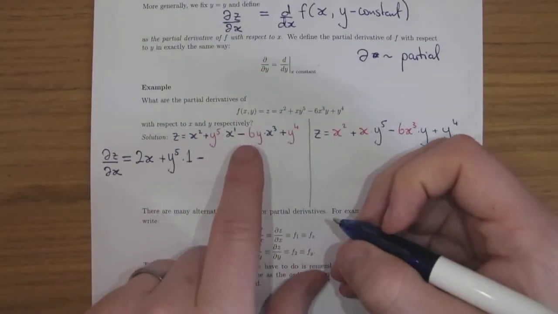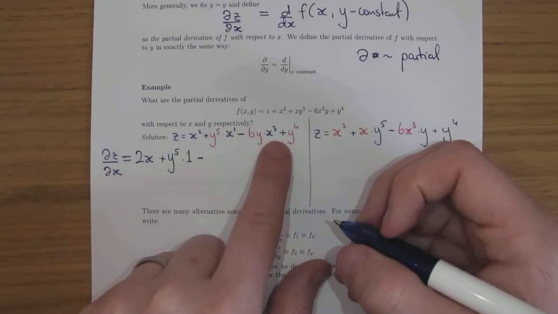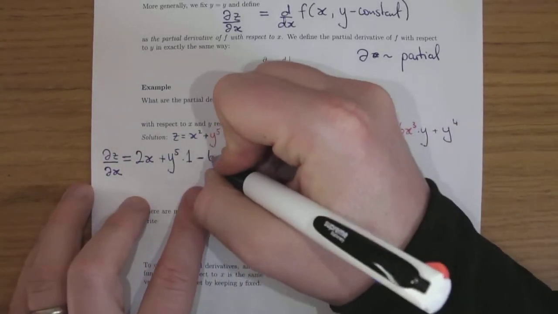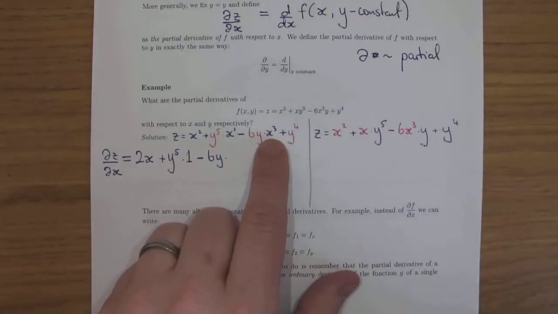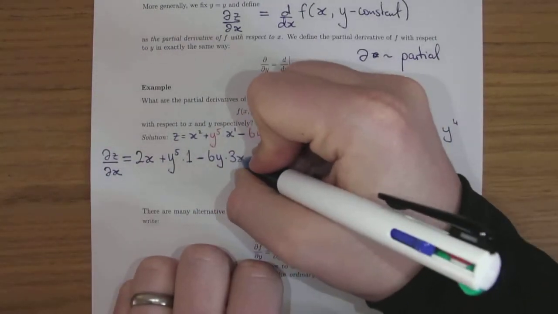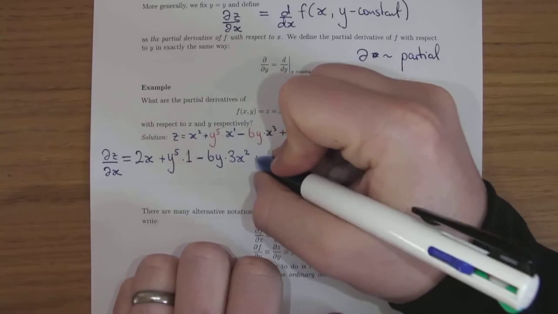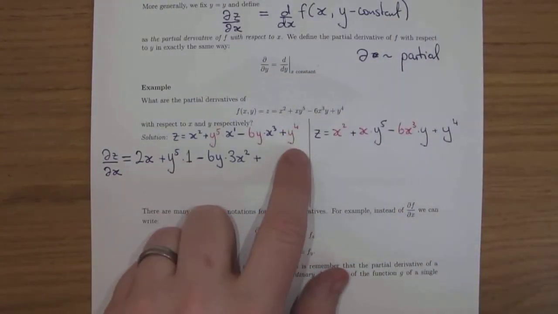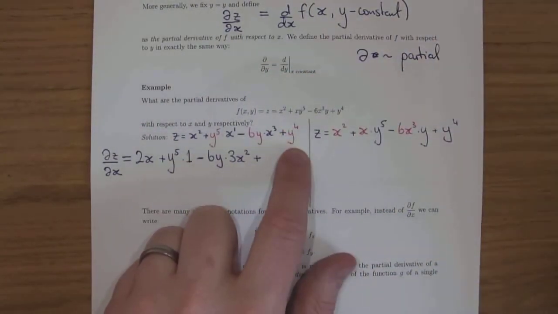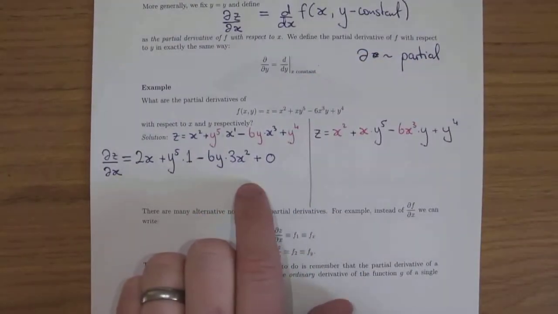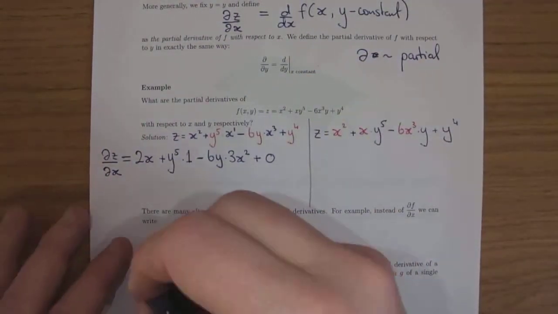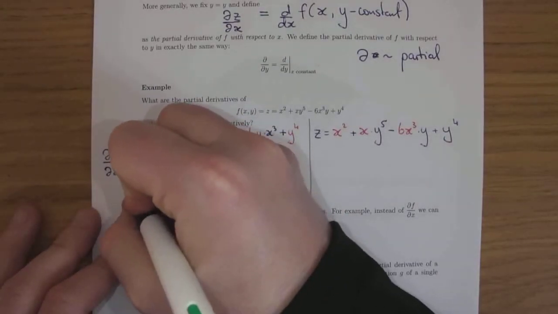Minus. Now here you've got a constant times x cubed. Fix the constant 6y, and then differentiate the function x cubed. The derivative of x cubed is 3x squared. Plus, now, if y is a constant, so is y to the 4, and the derivative of a constant on its own is just 0. We can tidy that up if we want, sure we may as well.